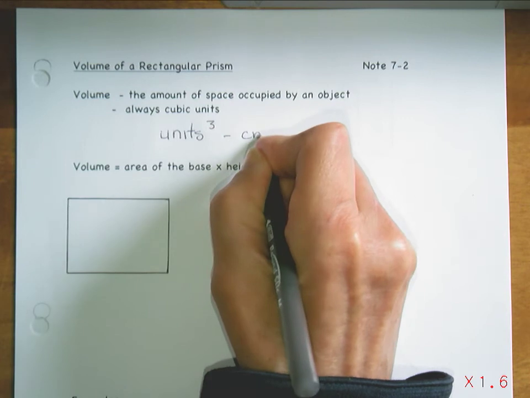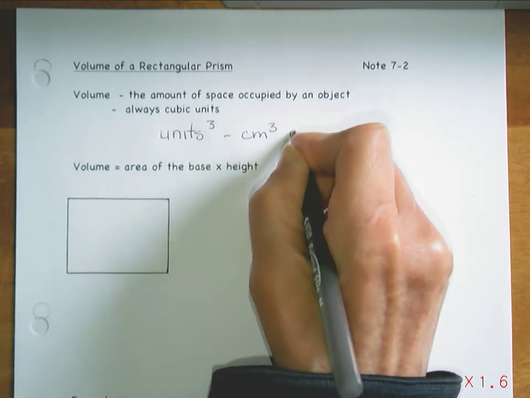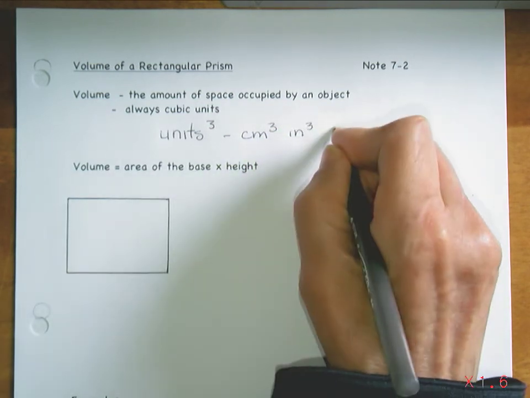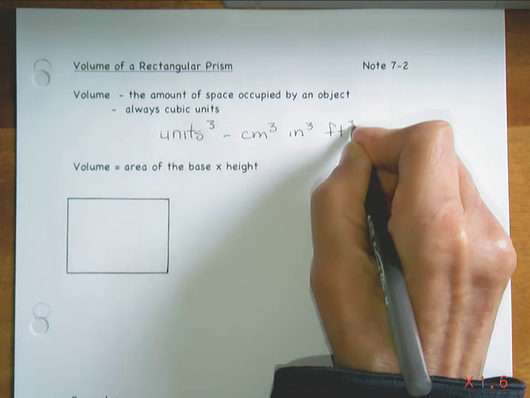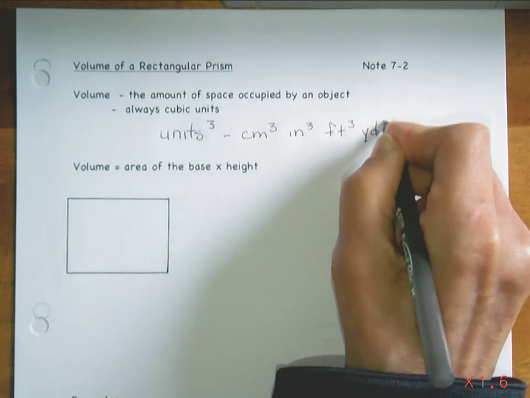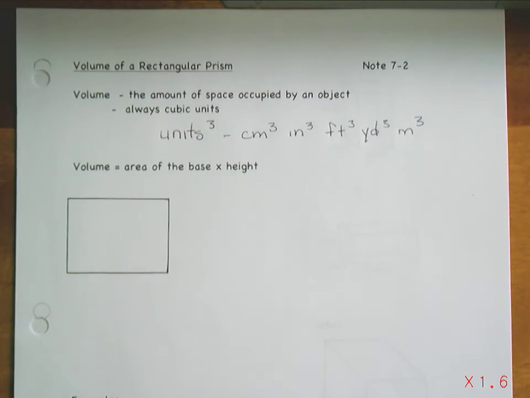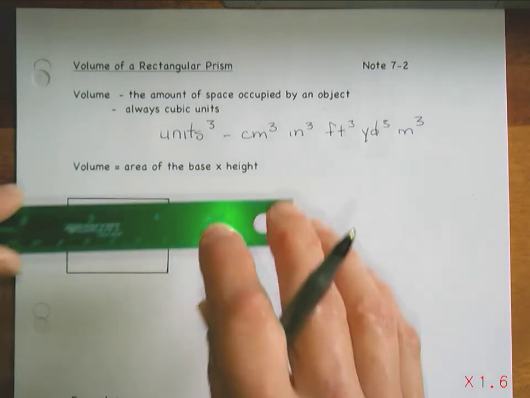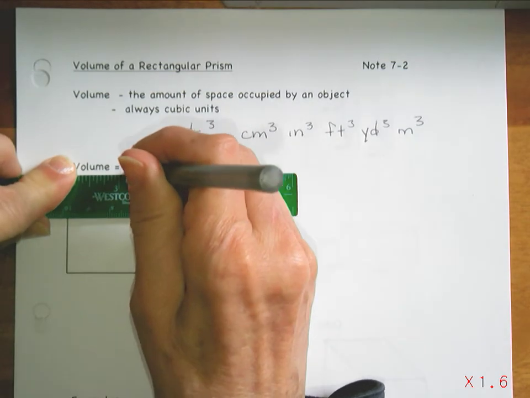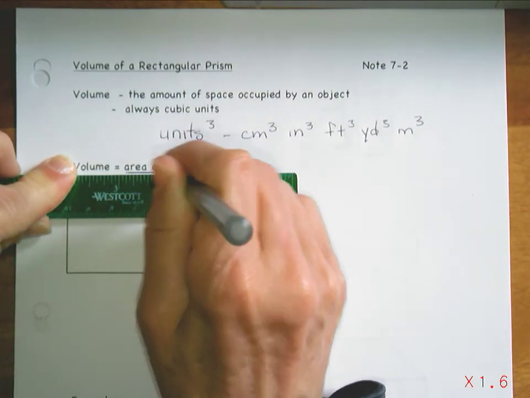And it could be centimeters cubed, it could be inches cubed, it could be feet cubed, it could be yards cubed, it could be meters cubed. All the units are cubed because it's space that is occupied. Every single time you go to calculate volume, it's the area of the base of whatever shape you're doing times the height. So you might want on your note just underline area of the base.